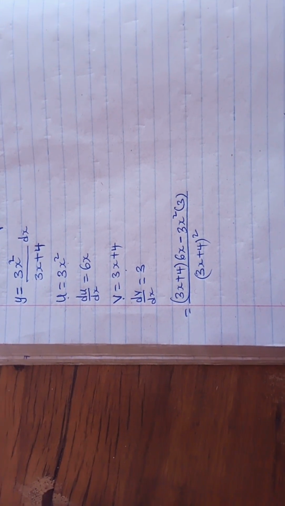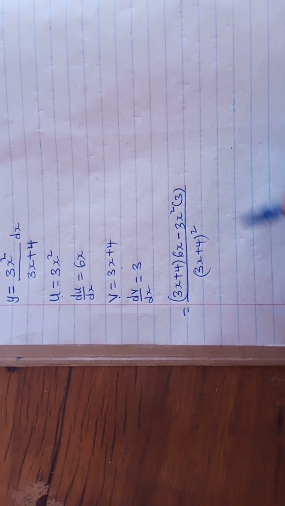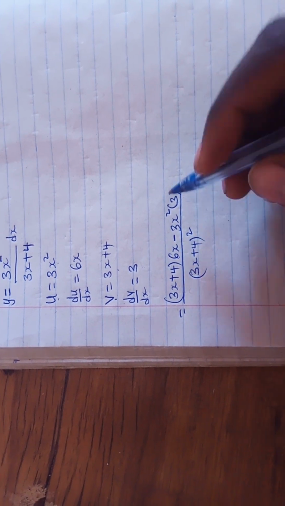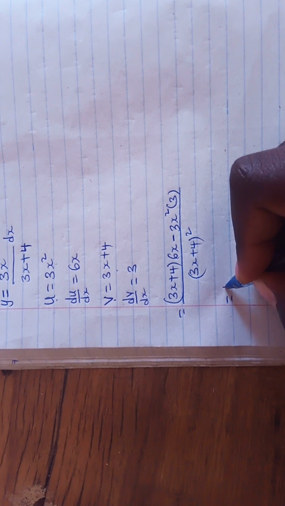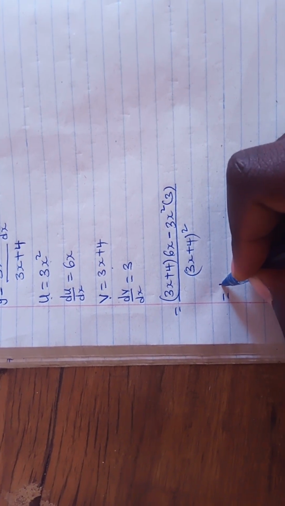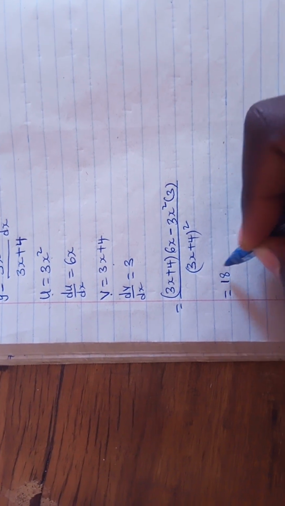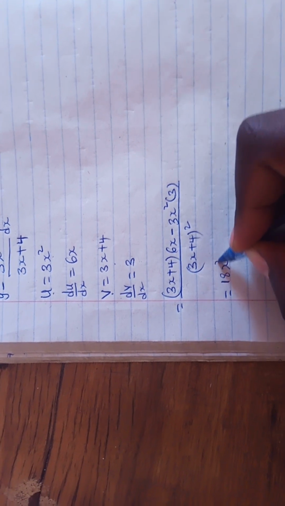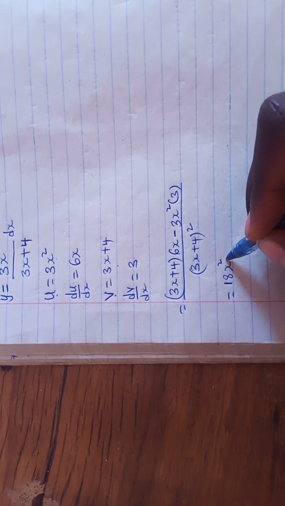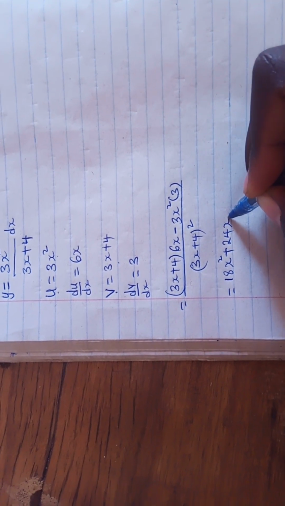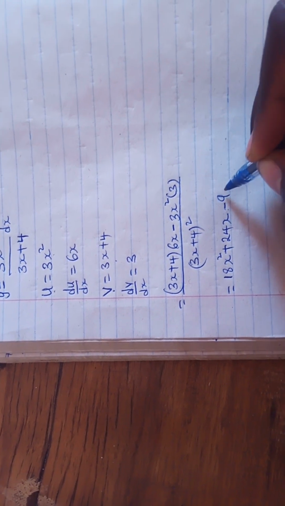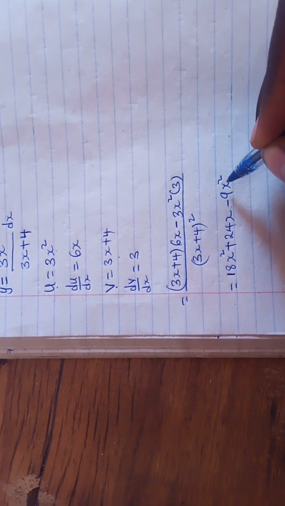So in reaching there, we will require to open the brackets, which this one and this one is going to be 18x squared plus 24x minus 9x squared.